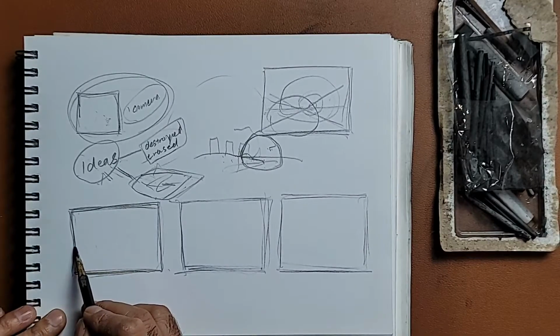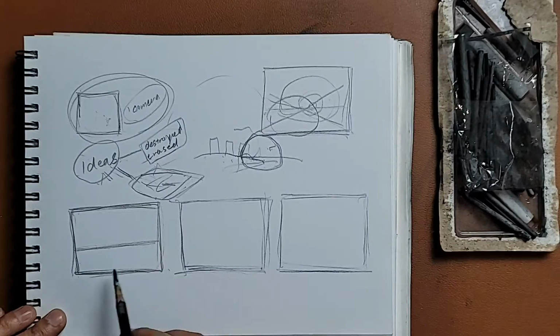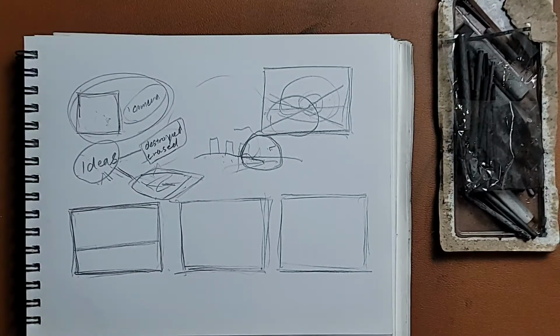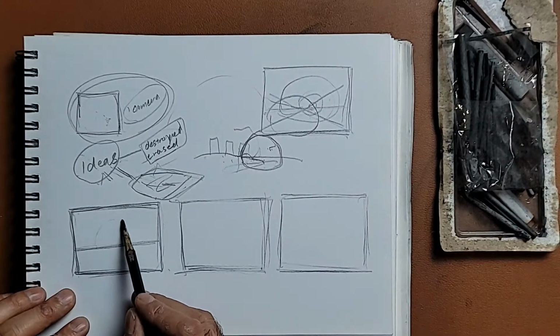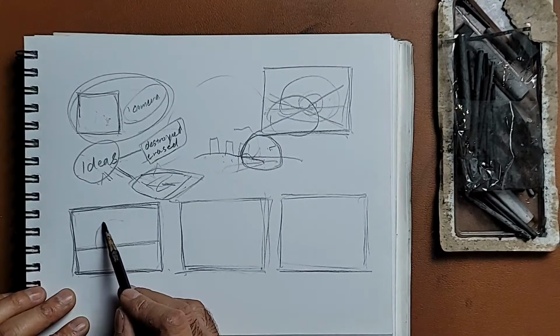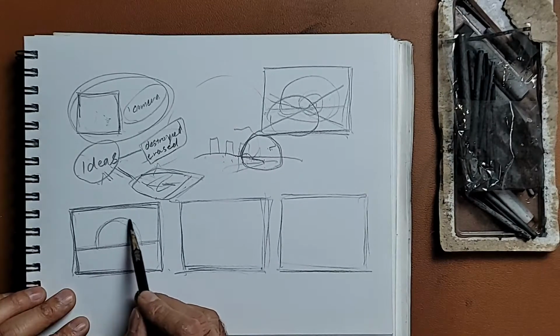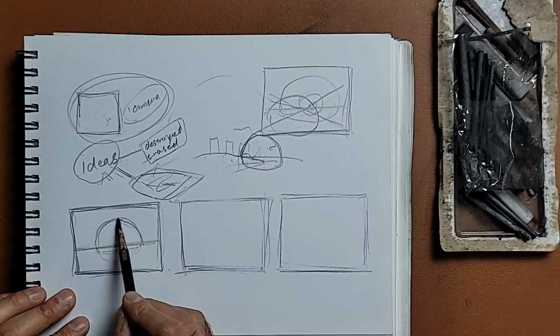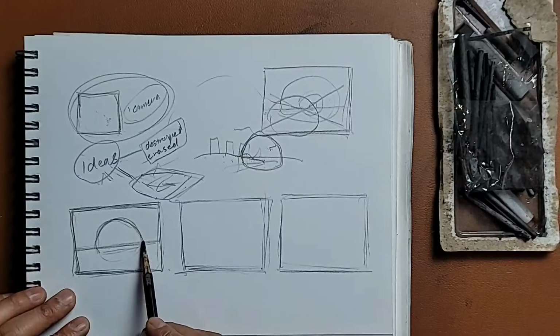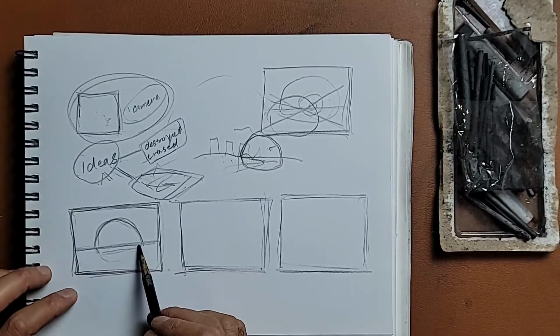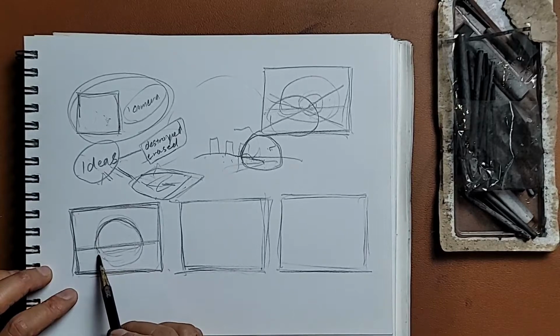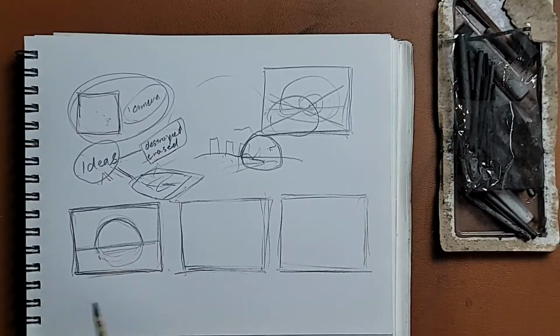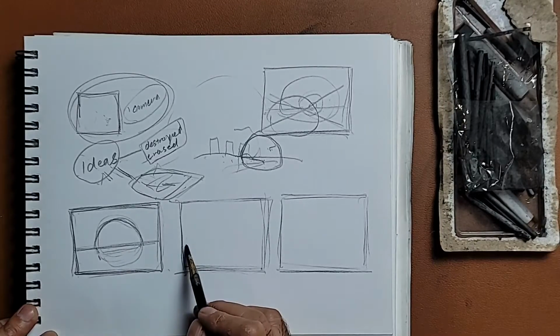Let's see if this is the horizon, and this is the head of the robot that has been buried by sand, and now we put it here in the middle, but we can adjust it. Let's see another thumbnail.